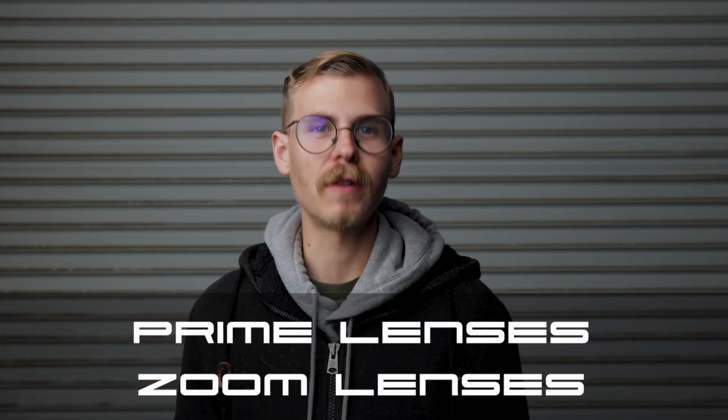All right, let's talk lenses. We've got prime lenses and zoom lenses. I'm again gonna use this 14mm as an example. Now, because this is just a 14mm, this is referred to as a prime lens. You cannot adjust from 14mm. You are locked at that focal length.